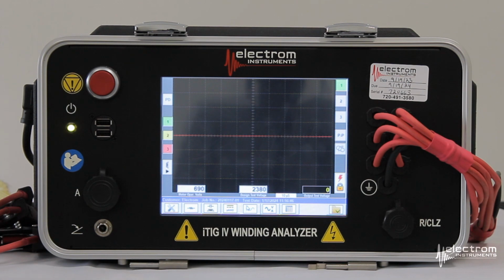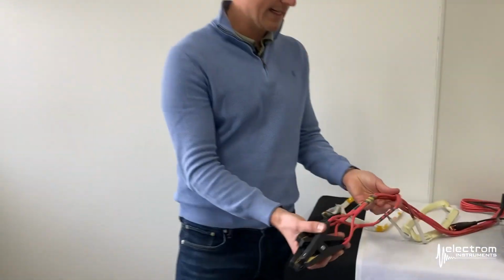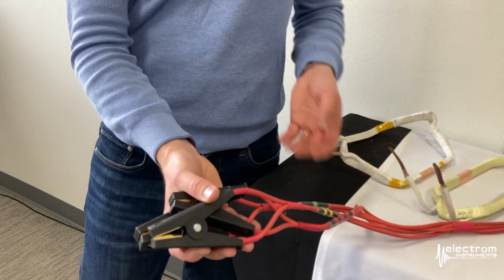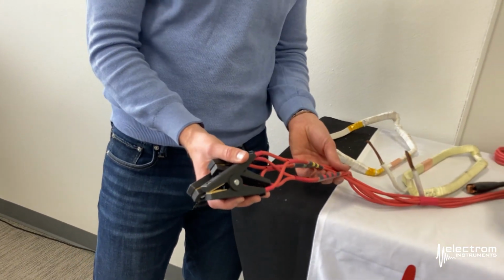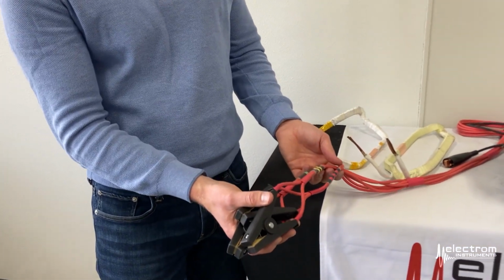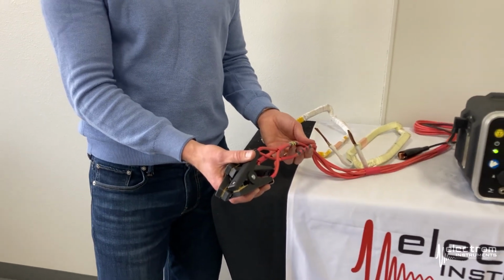Next step here now is to actually connect to the coils. So we have 3 high voltage leads labeled 1, 2, and 3. For single coil testing like this, we obviously only need 2. Depending on which lead is highlighted green on the screen, that will be the one that's energized during the testing.